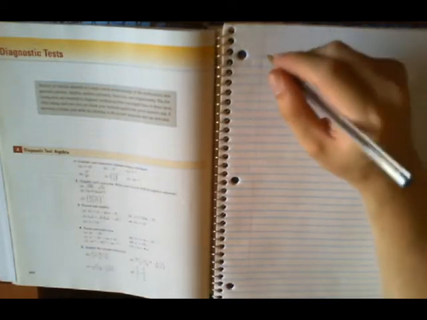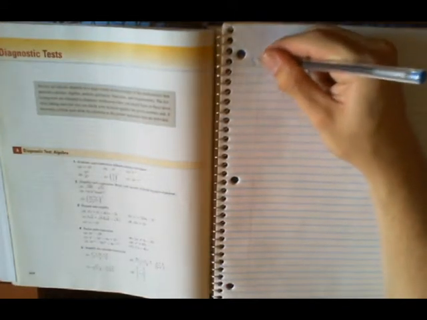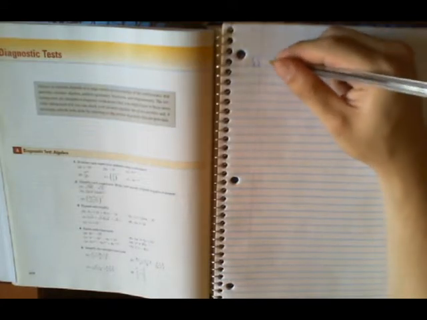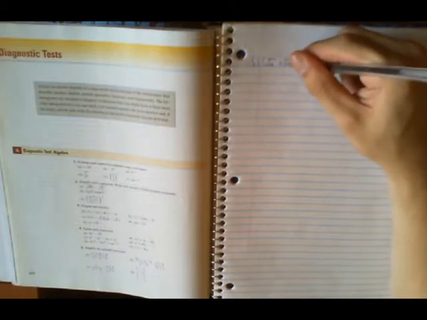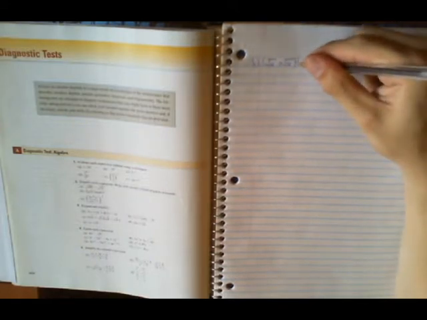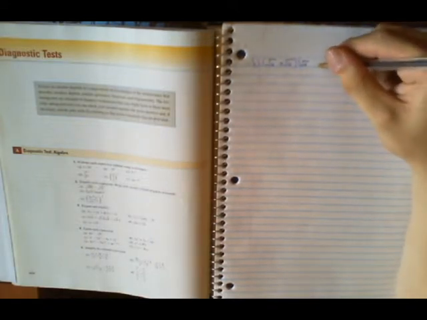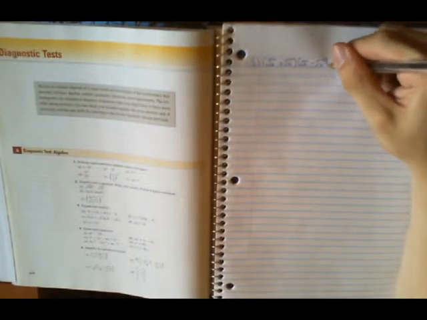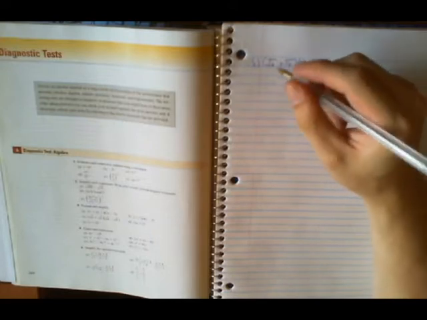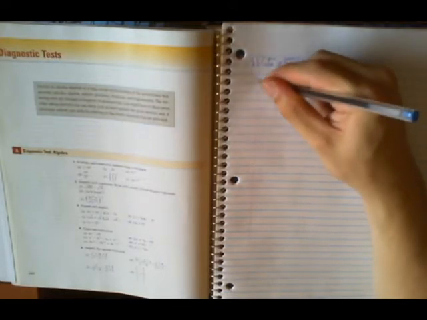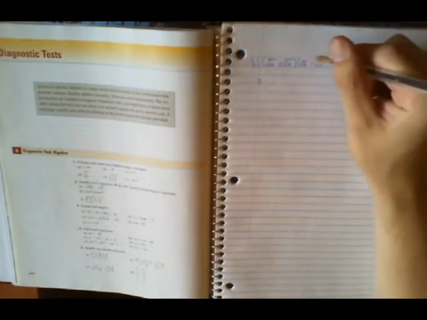We're at 3C. Root of A plus root of B times root of A minus root of B. So this is called the conjugate. And this just removes the root from the equation.